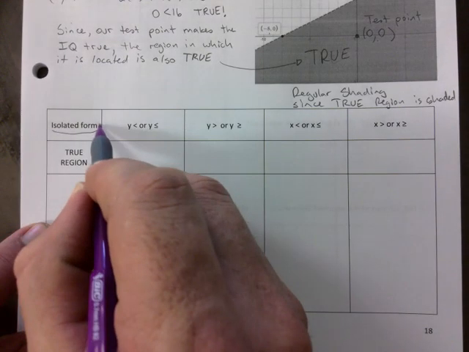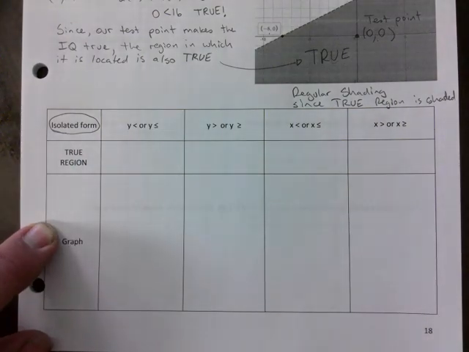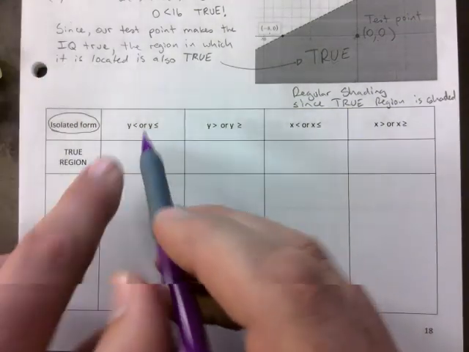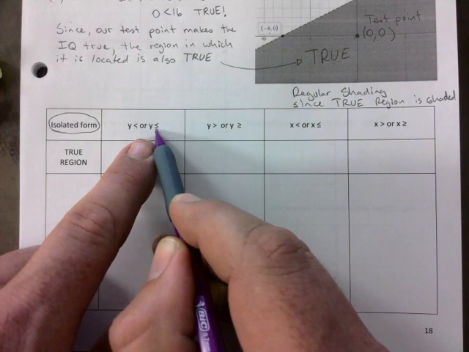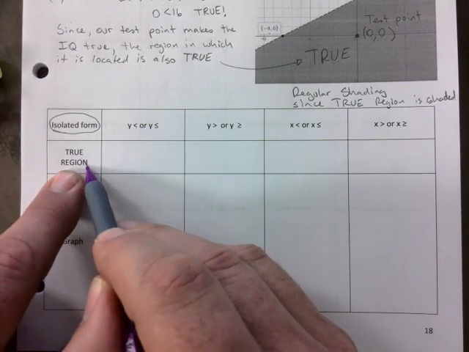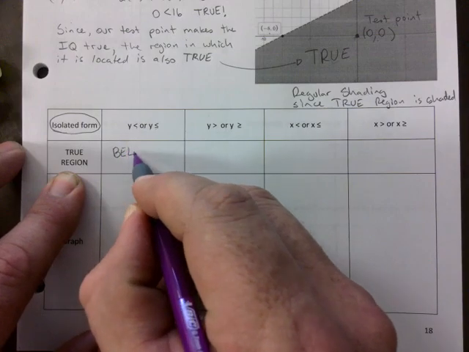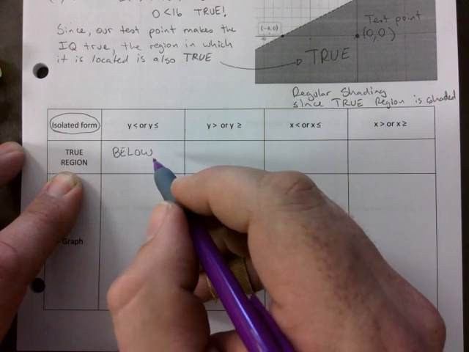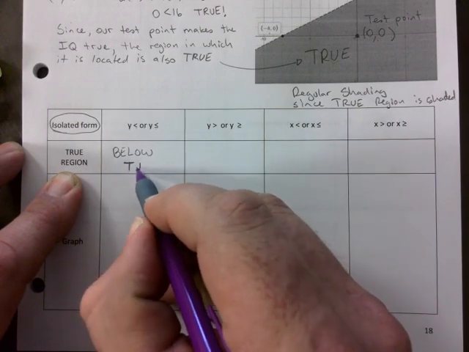You need to have everything in isolated form. You need to have y on its own, or x on its own if it pertains, right? So if you have y is less than or y is less than or equal to, the true region is below the line. So we're going to write true is below, like this.